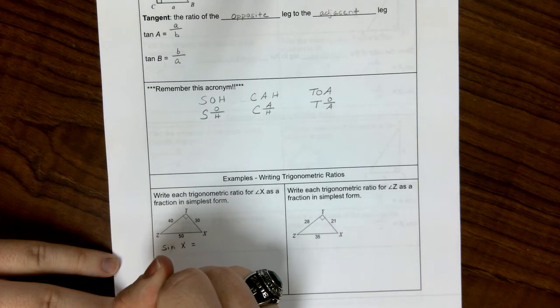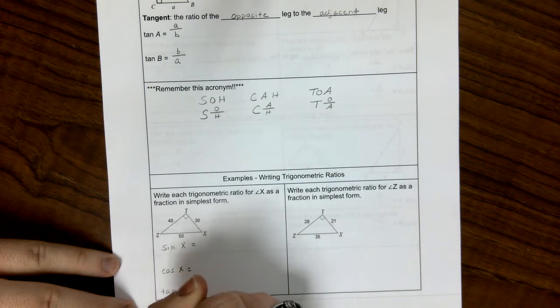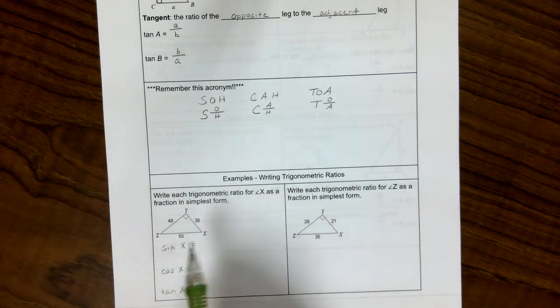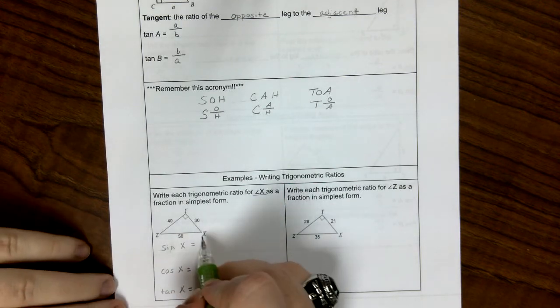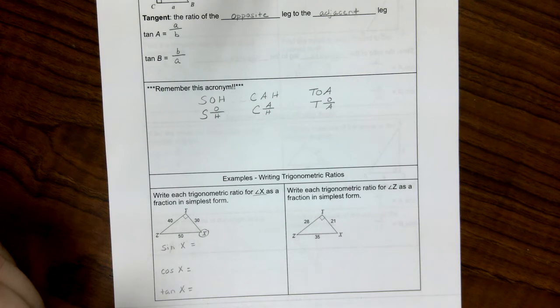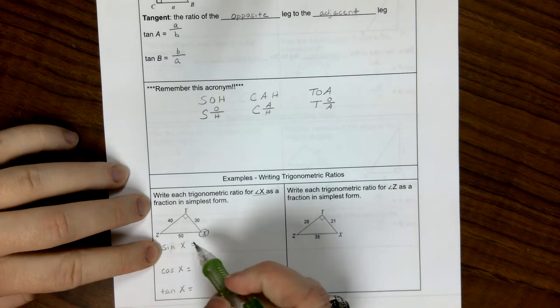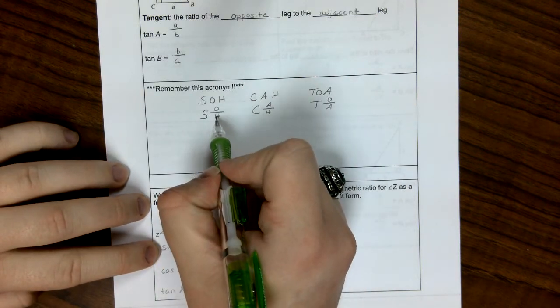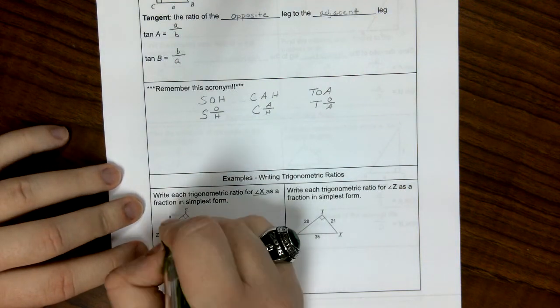So we've got to do sine, cosine, and tangent. When you use sine, cosine, or tangent, you use the abbreviation and then the angle that you're referencing from. They told me X, so everyone is going to have a capital X. Okay? And I always like to circle the angle I'm looking at or referencing from. So angle X, let's start with sine. Sine is opposite over hypotenuse. So from X, I'm going to look all the way across the triangle. So this would be the opposite.